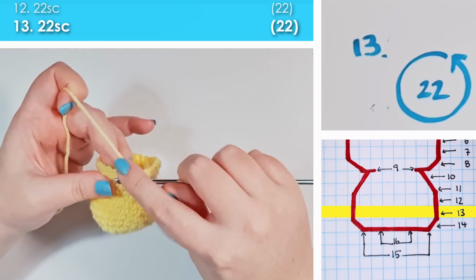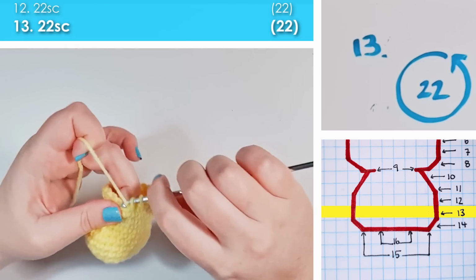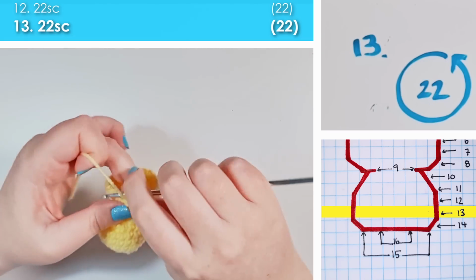We're nearing the end of the bunny now, so I would start considering stuffing or inserting eyes if that's part of your plan.